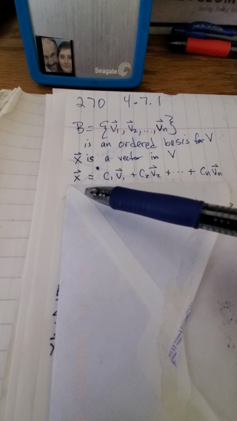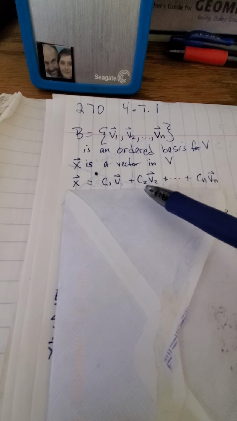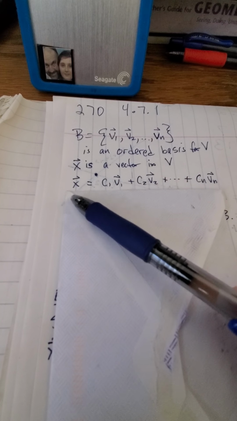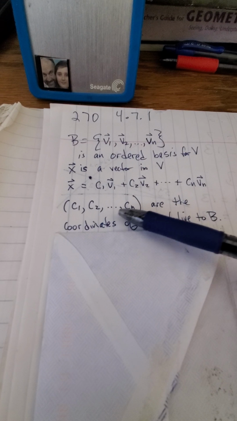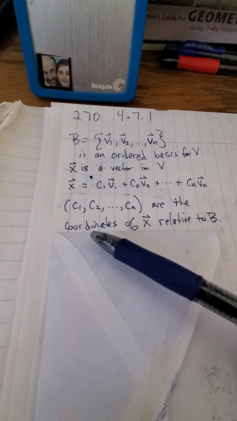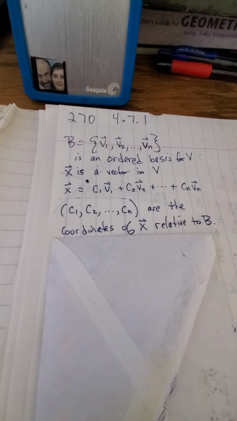The reason is because I want to take a vector x, any vector x, and x is equal to c1 v1 plus c2 v2 plus cn vn, and we already learned that for any given basis there are unique scalars that set it equal to a particular vector. So these scalars c1, c2 through cn are called the coordinates of x relative to B, and that's really what I want to do, is define that term.